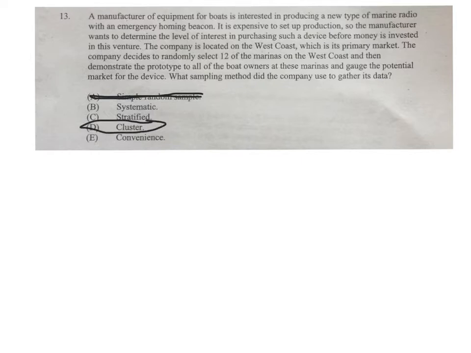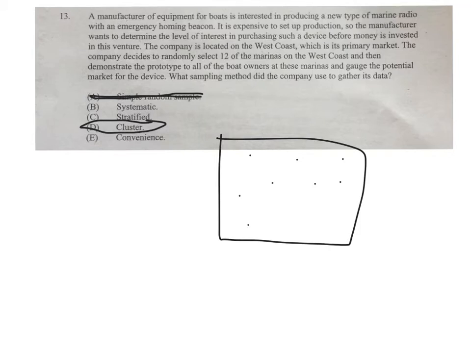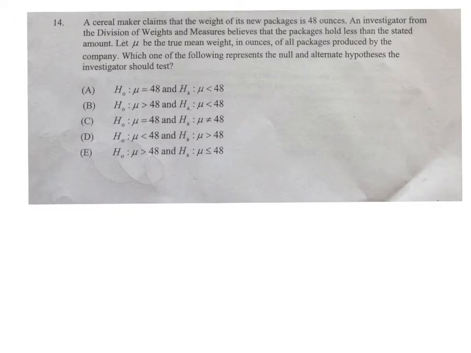Okay. So remember, stratified would be maybe everybody's in the gym and you take 10 students from the freshman section, 10 from the sophomores, 10 from the juniors, 10 from the seniors. That would be stratified. But this was, you go in the marina, one marina, and you ask every single boat owner in that marina. Okay, so that little pod right there, that's a cluster. Okay, so there you go. So on this one, I'm hoping that you were kind of like, yes, I actually know this one.